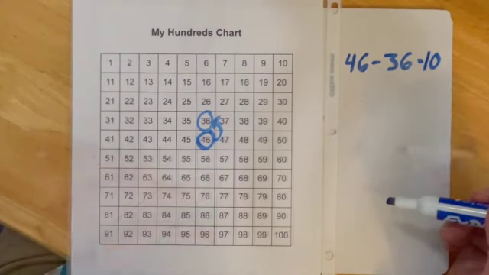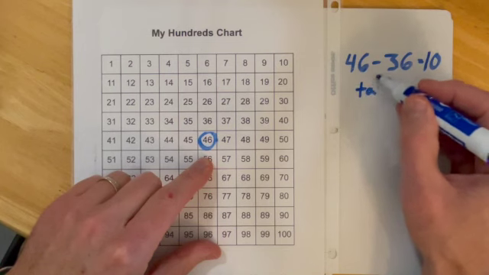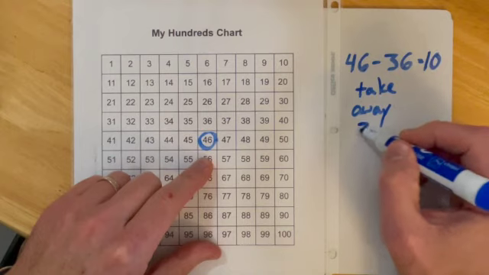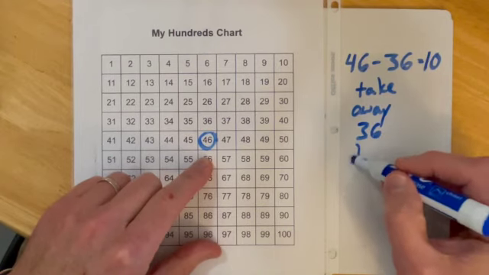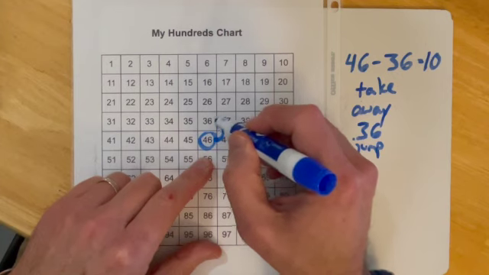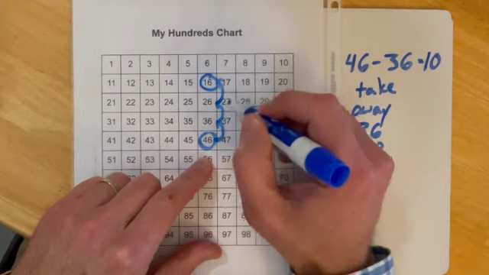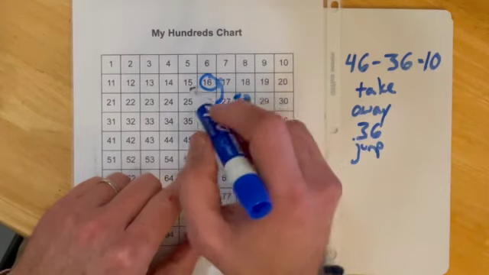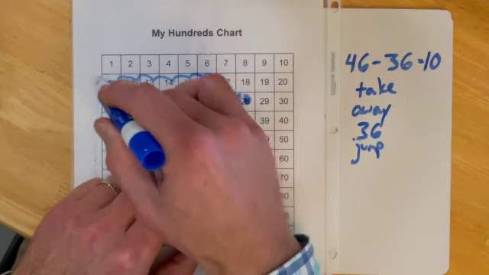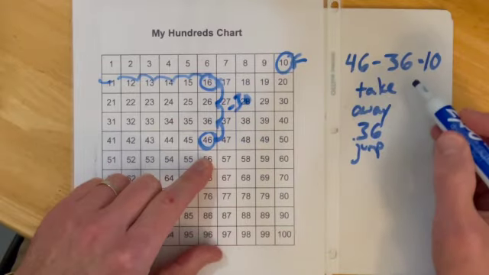Now, interestingly enough, think about this same problem as 46, but take away 36. That's a much bigger jump. I would have to go 10, 20, 30. So that's a difference of 30, I subtracted 30. And if I go 6 more, 1, 2, 3, 4, 5, and then I know to go back over here to the 6th move. And then my answer is 10.